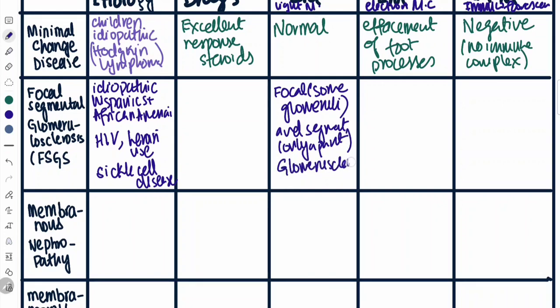So you will see sclerosis of glomeruli, but what kind of glomerulosclerosis? Focal and segmental.